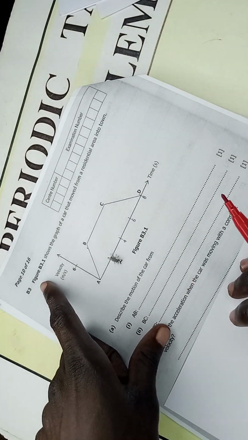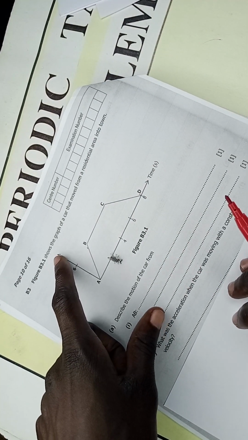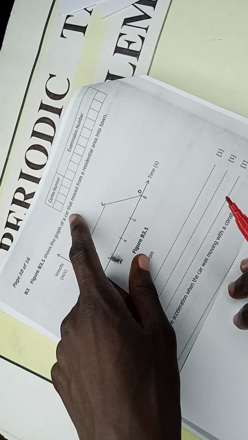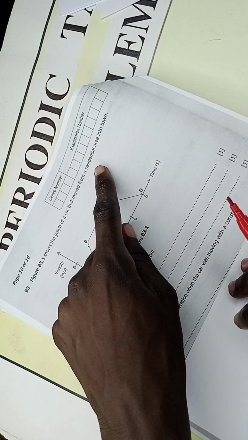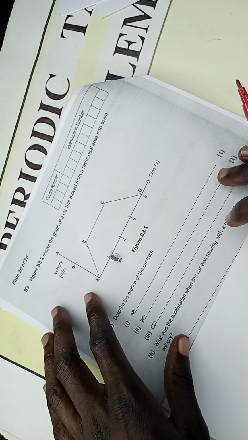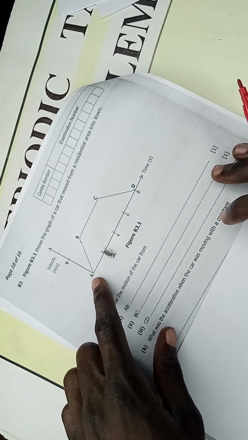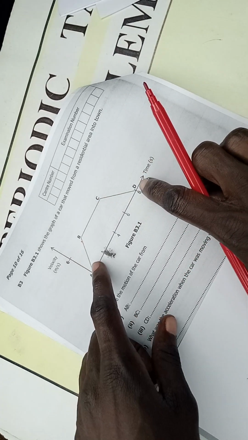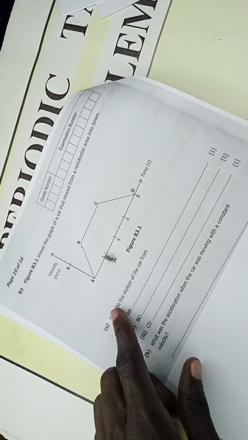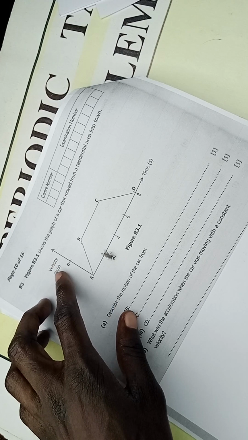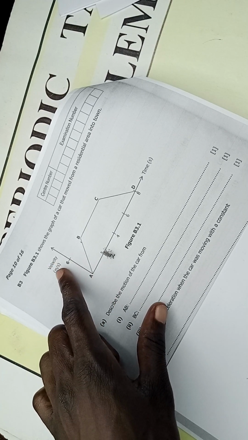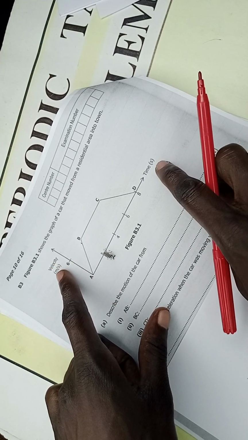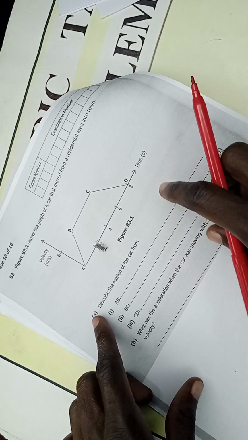The question is saying figure B3.1 shows the graph of a car that moved from a residential area into town. So this is the graph. The car started from here, A, it went to B, went to C, then C came down to D. This is the velocity. This direction is velocity, and this horizontal is time.